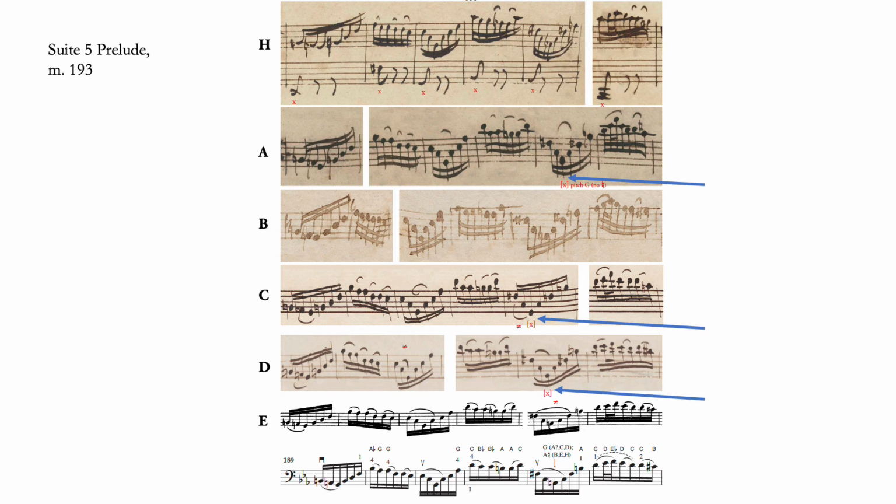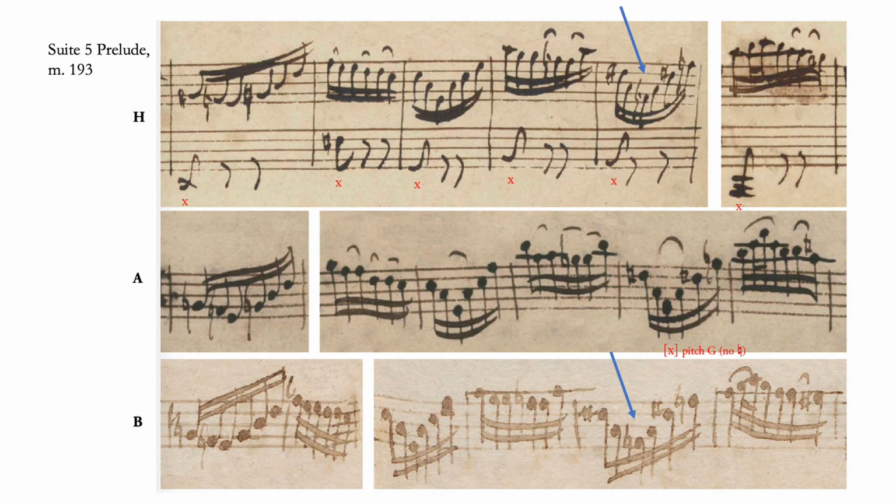In the prelude of Suite 5, measure 193, we have a mistake in source A that is once again replicated in sources C and D. The third note of the bar is an A natural in source B. This pitch is verified by the lute suite, source H. This is again a mistake of perseveration, repeating the third note G of 2 measures and 4 measures before.